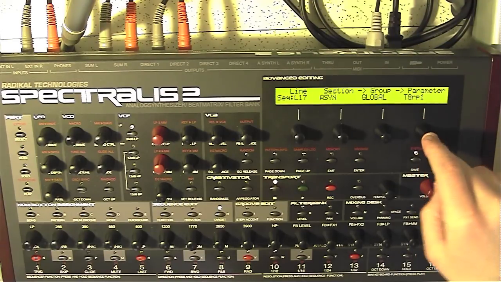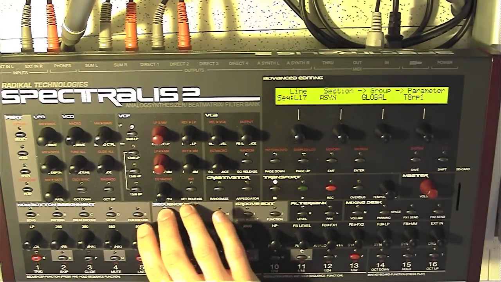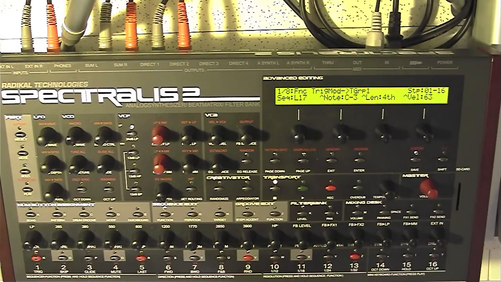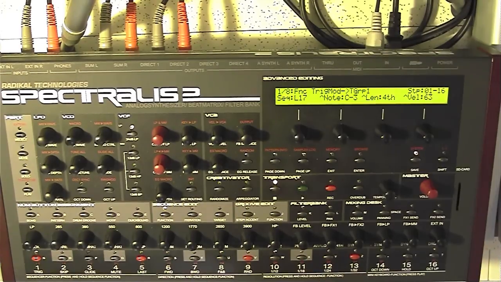Well, as I said, everything that's preloaded in the Spectralis only activates trigger group 1, I believe. But as long as you could hear the sound when you had pressed select and then analog synth, you should be good to sequence something.